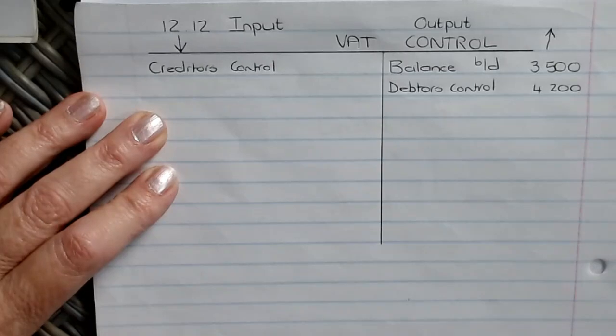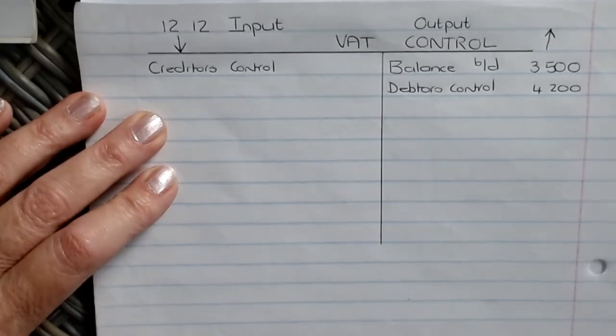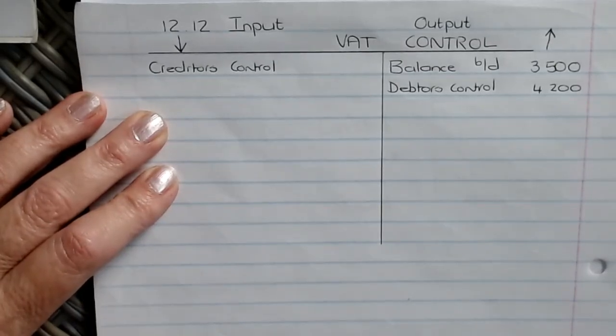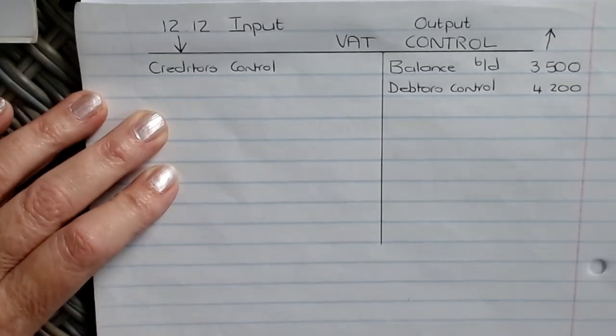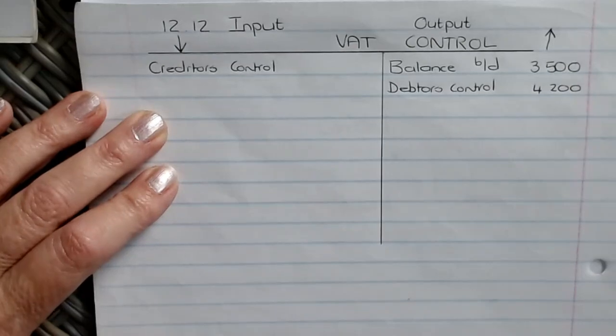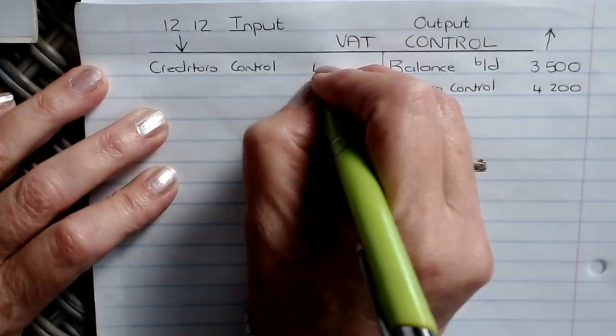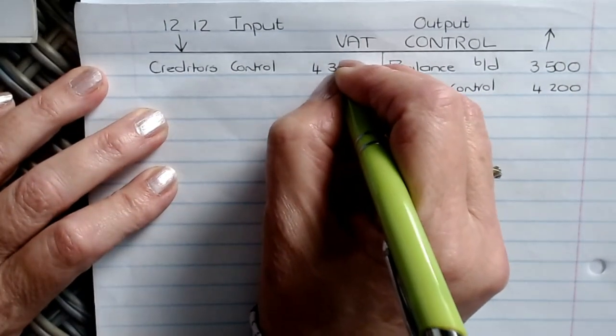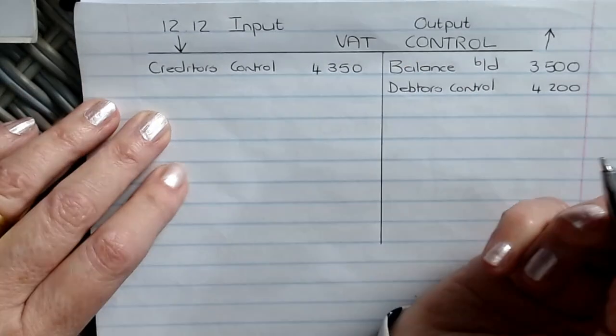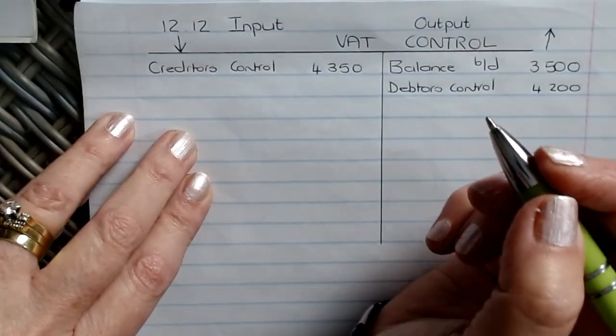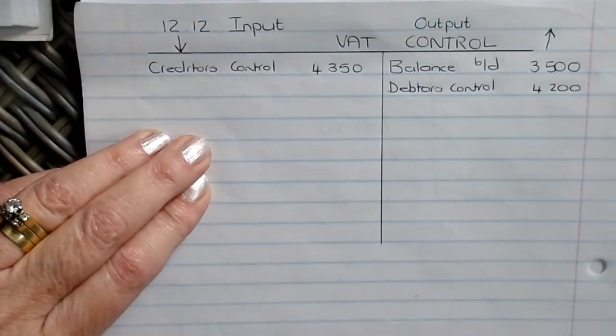Oopsie, that's not right. It's because I've done the inclusive and it is exclusive. 29,000 times 15 divided by 100 is 4,350. Please remember that everything is exclusive of VAT. It does not include VAT.